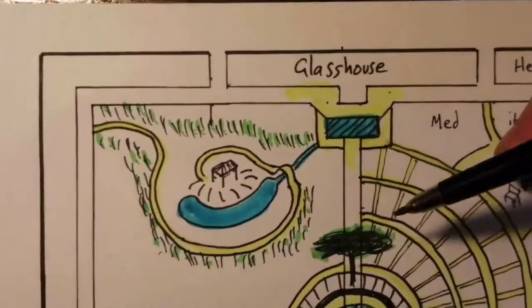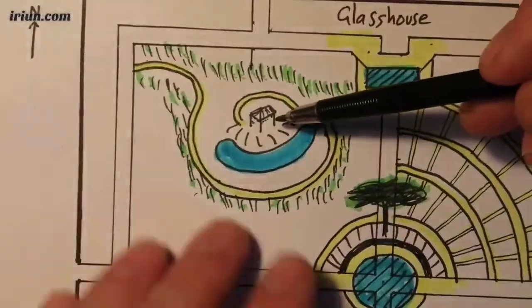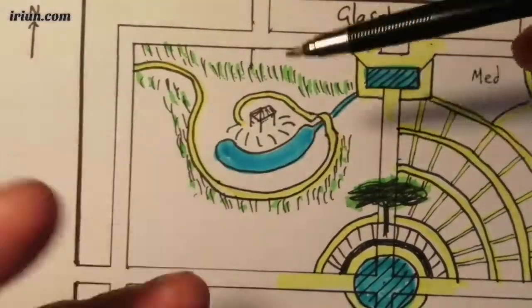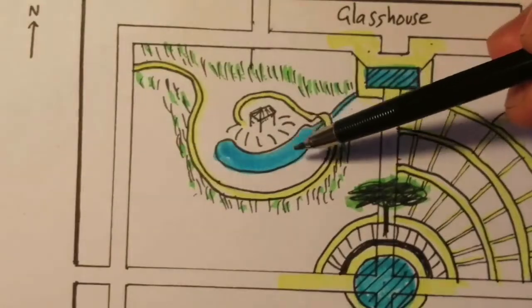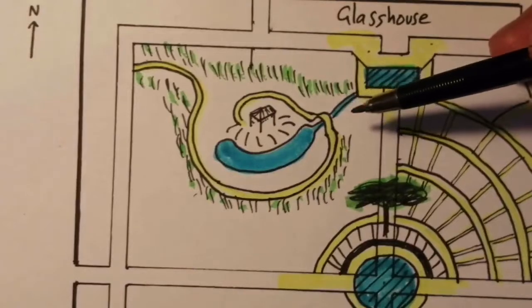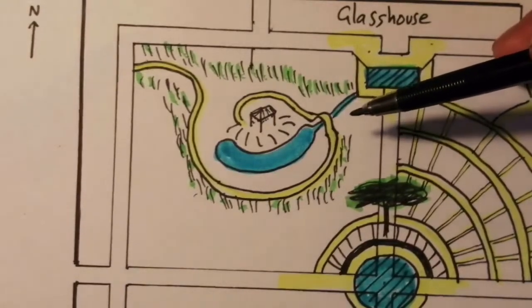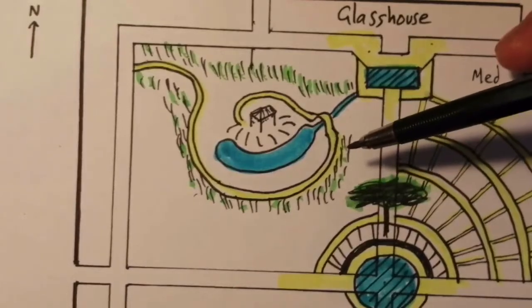There are various elements, but it's having a focal point for it, which traditionally is a tea house. In some schools of Japanese gardening, this was quite a rustic, very basic hut. It doesn't have to be anything fancy for the tea ceremony.